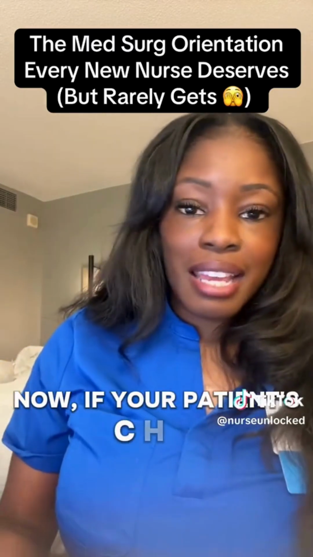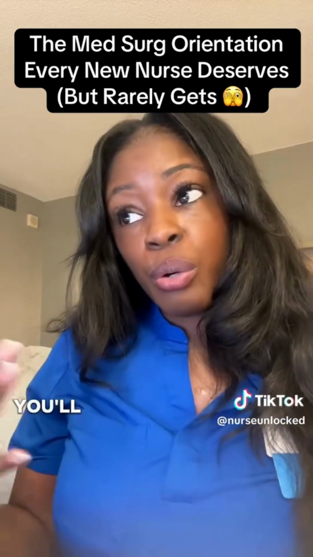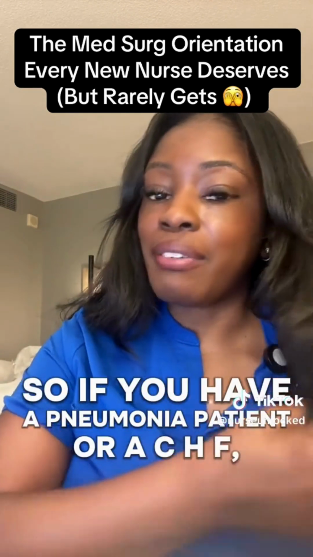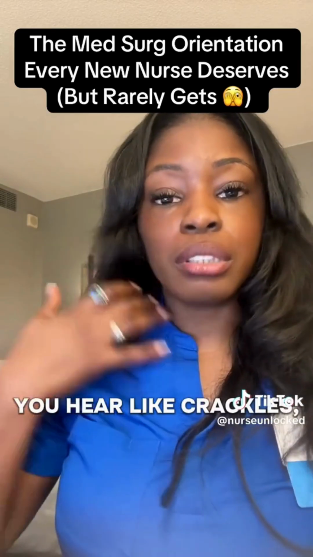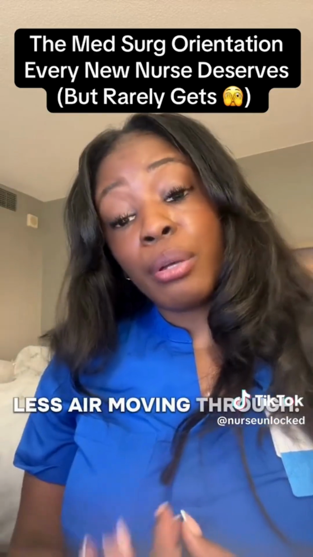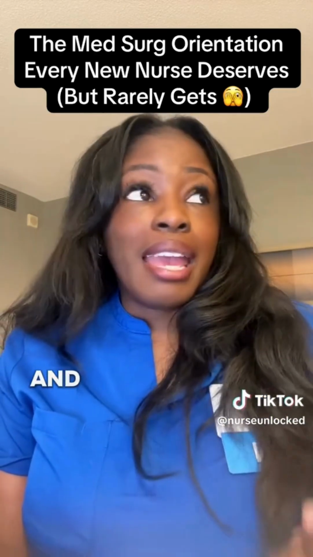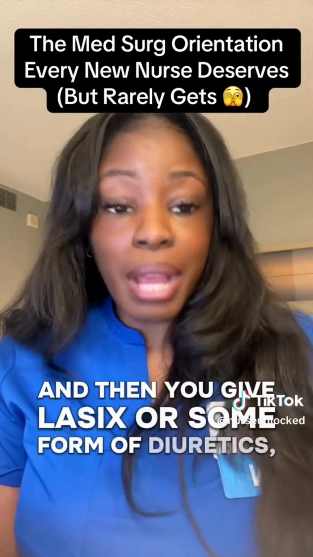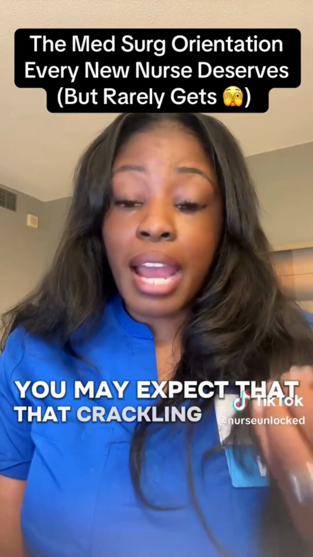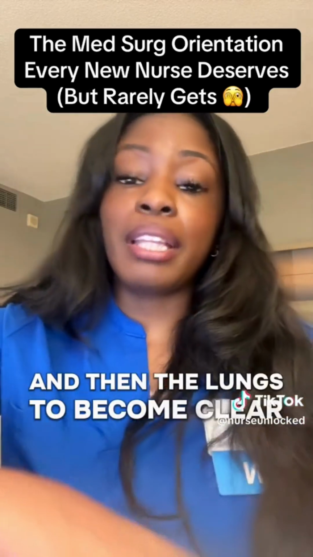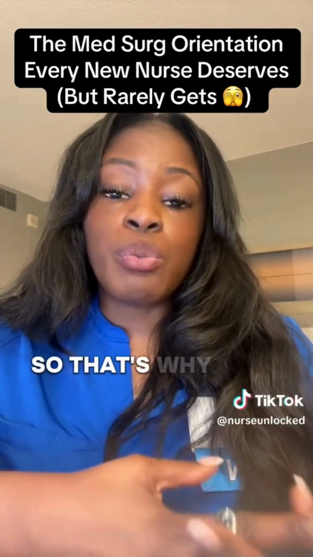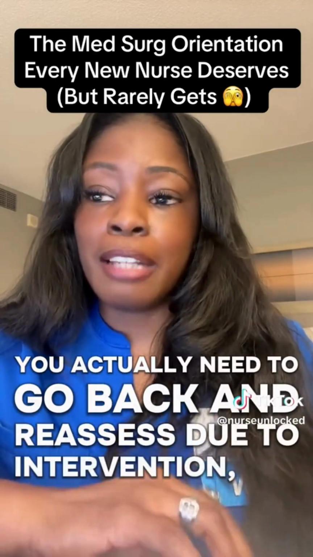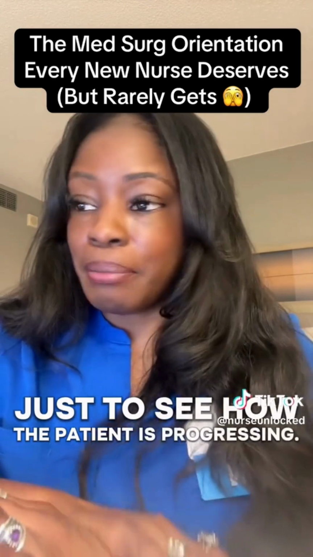Now, if your patient's CHF or pneumonia has already been diagnosed, sometimes you can expect that, right? So if you have a pneumonia patient or CHF, you listen to the lung sounds, you hear crackles, you hear fluid overload, less air moving through, this can be expected. And for example, if you have a CHF patient and then you give Lasix or some form of diuretics, you may expect those crackles to actually lessen and then the lungs to become clear or diminish. This does happen. So that's why lung sounds are not just a one-time assessment. You actually need to go back and reassess after intervention, just to see how the patient is progressing.